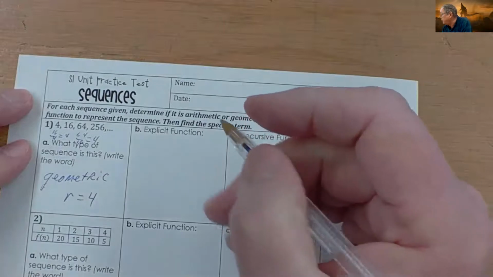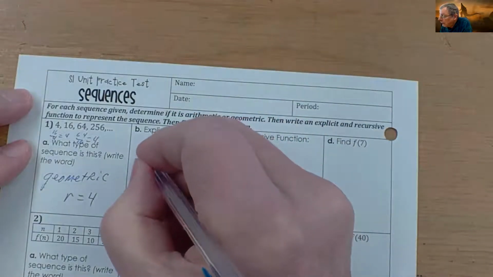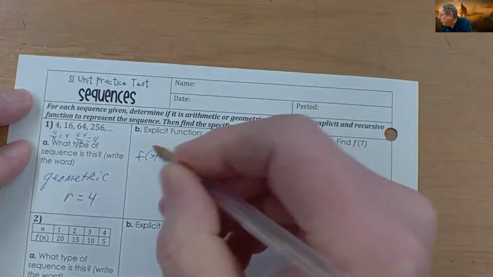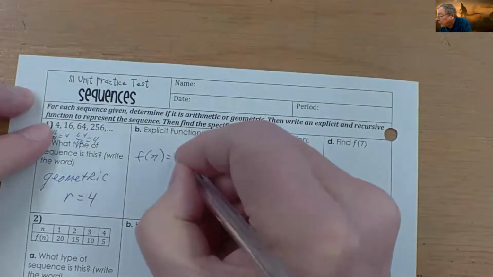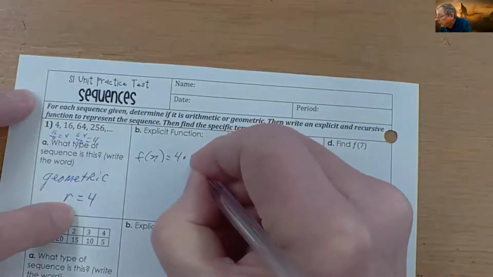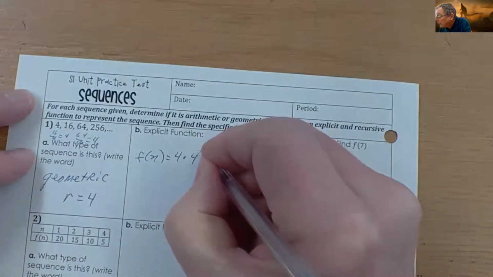The explicit we know is f of n equals first term 4 times r, which is 4 to the n minus 1.